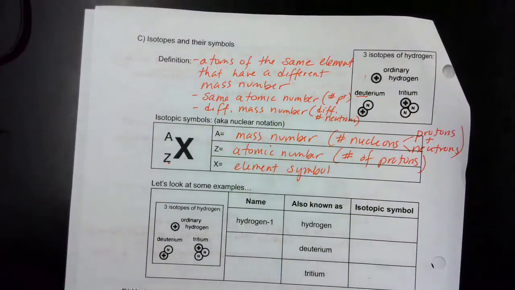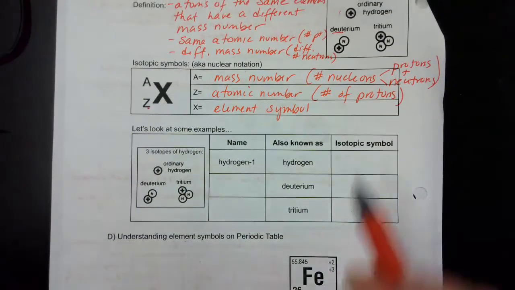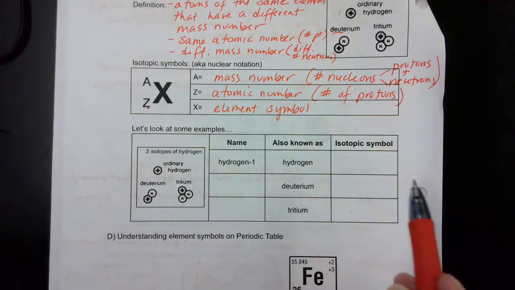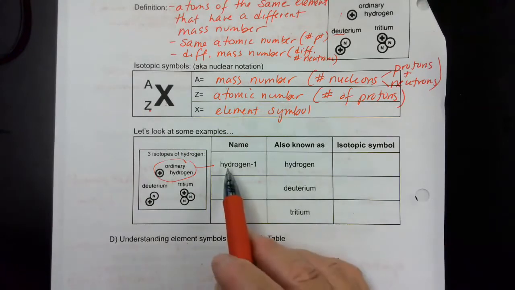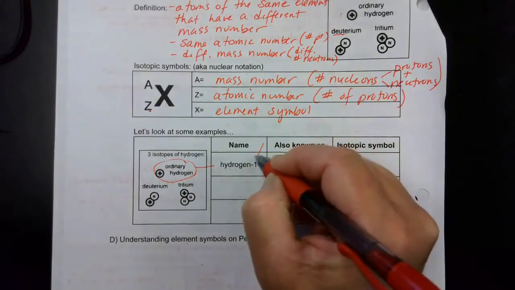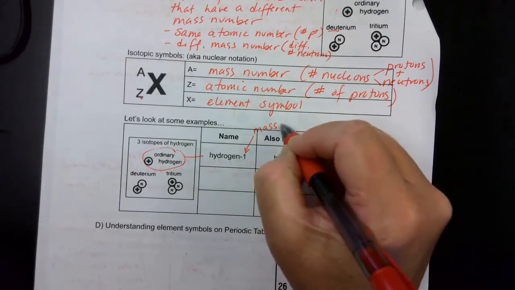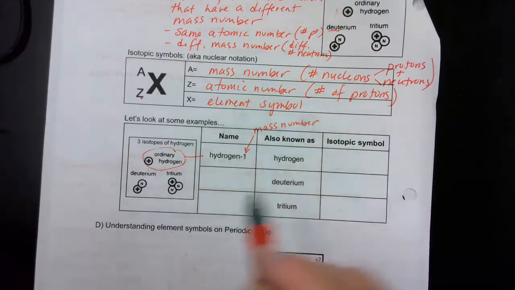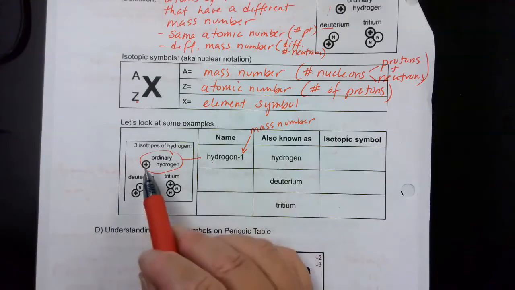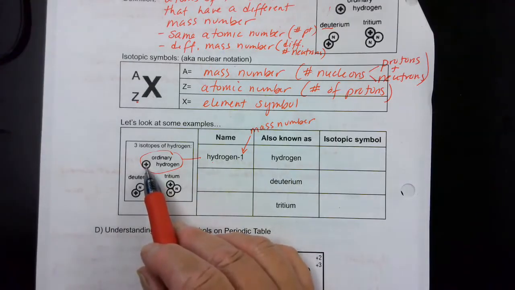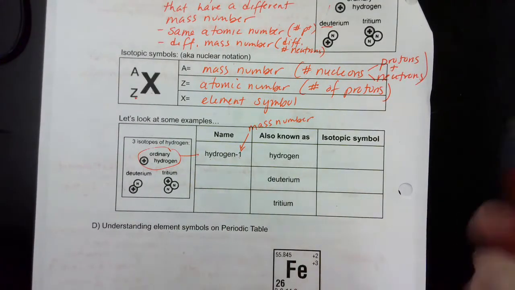Okay, so knowing that format, let's try to capture these 3 isotopes of hydrogen in those symbols. So our first example, ordinary hydrogen, is sometimes written as hydrogen-1. When you see a number after the name, this is showing you the mass number. And that means there's only 1 particle in the nucleus, and because it's hydrogen, that 1 particle has to be 1 proton. So when we say hydrogen, this is the hydrogen we're talking about.